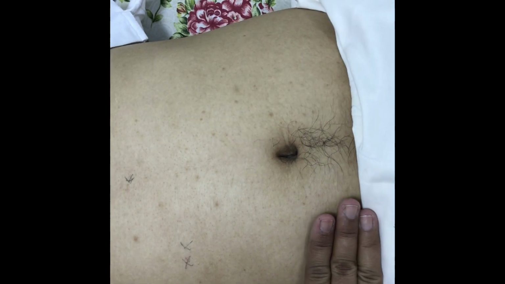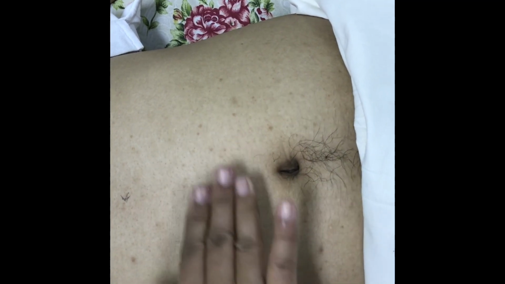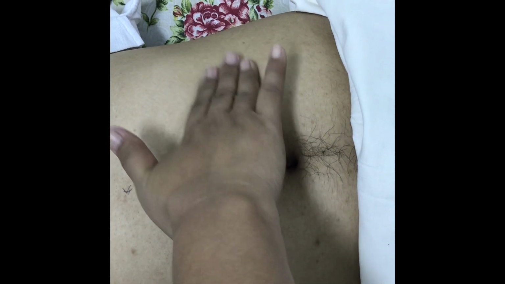Palpate for masses, note their location, size in centimeters, shape, consistency, demarcation, pulsatility, tenderness, and mobility. Do not confuse a mass with an organ or structure. Palpate the umbilicus and surrounding area for swelling, bulges, or masses.